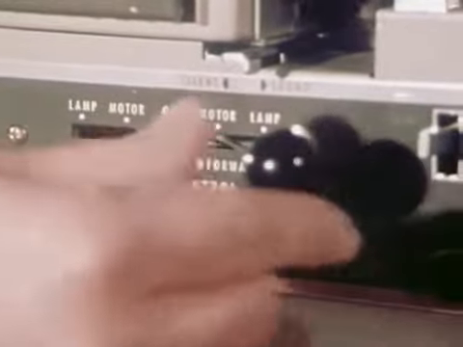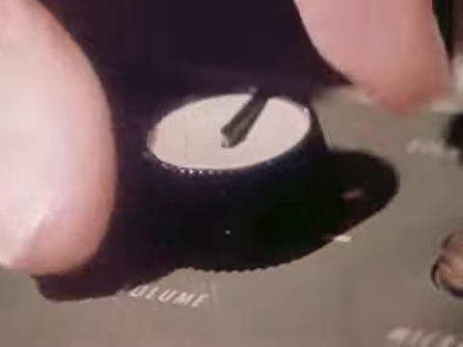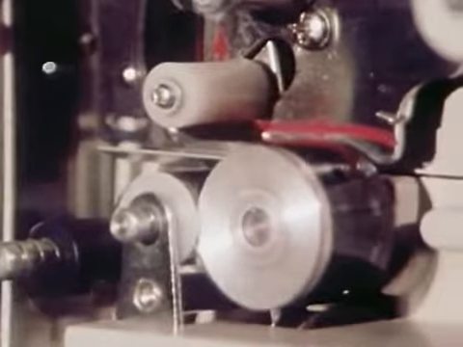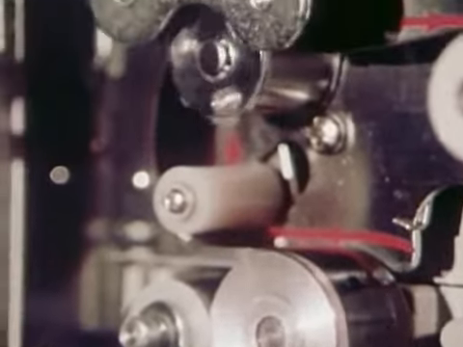However, all motion picture projectors operate on the same basic principles.